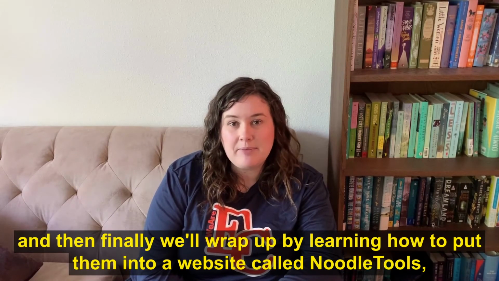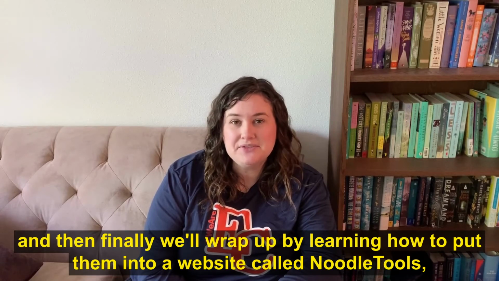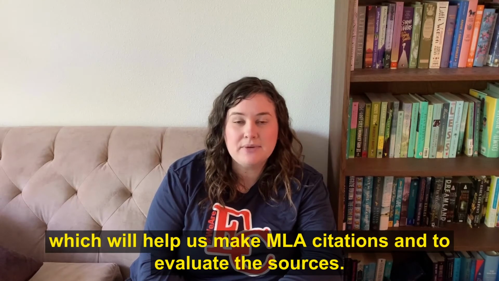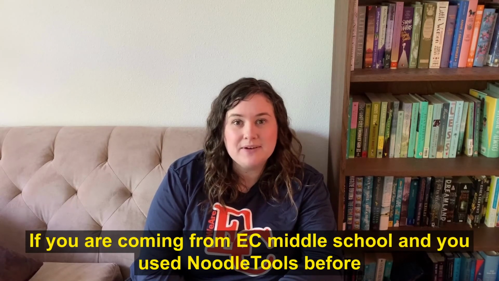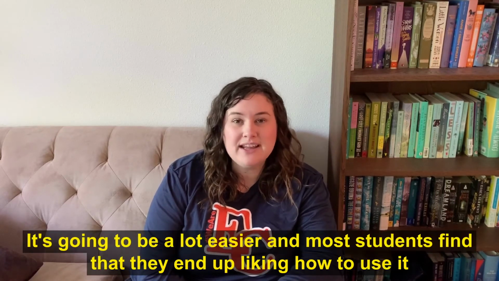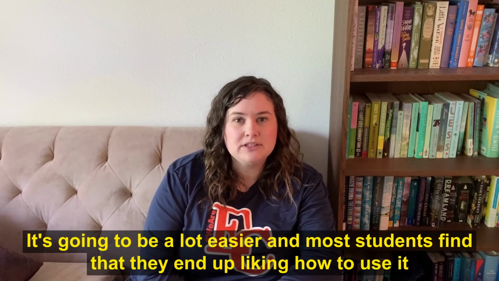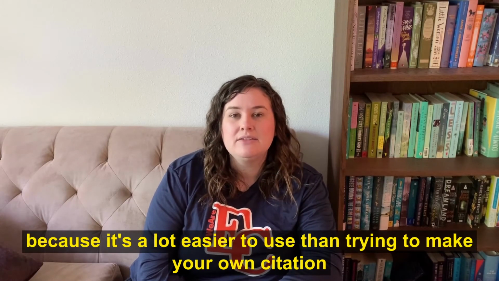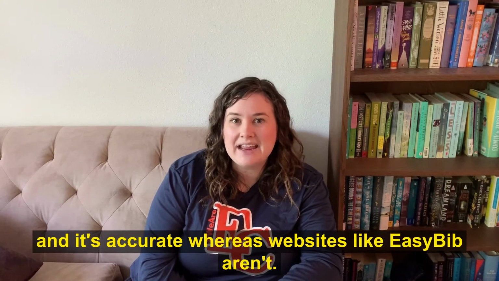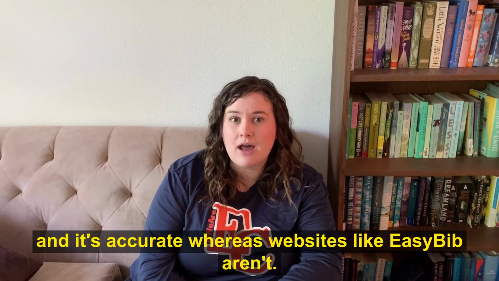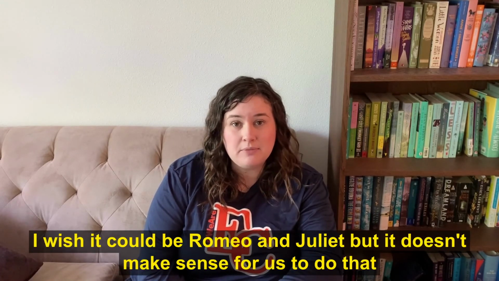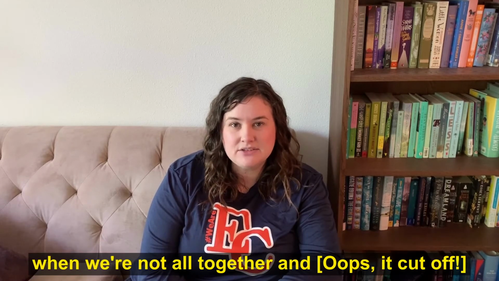And then finally, we'll wrap up by learning how to put them into a website called Noodle Tools, which will help us make MLA citations and to evaluate the sources. If you are coming from EC Middle School and you've used Noodle Tools before and you hated it, don't worry, it's going to be a lot easier, and most students find that they end up liking it because it's a lot easier to use than trying to make your own citation, and it's accurate, whereas websites like EasyBib are not. So I'm really looking forward to this last unit together. I wish it could be Romeo and Juliet, but it doesn't make sense for us to do that when we're not all together.